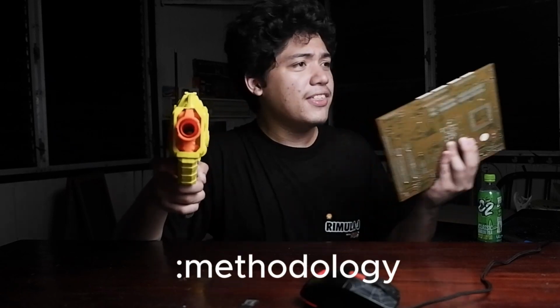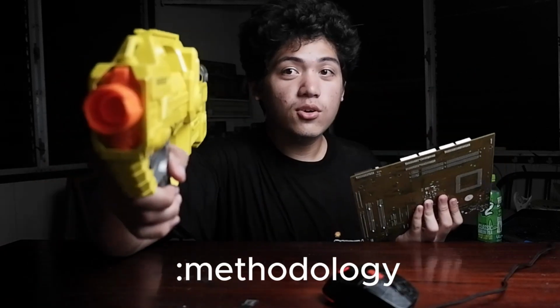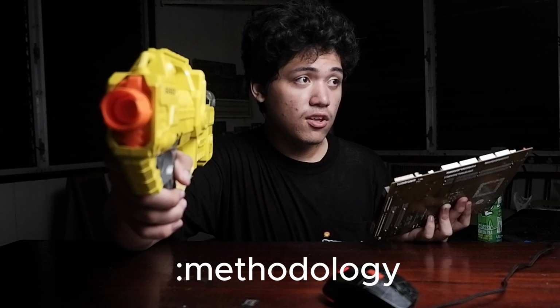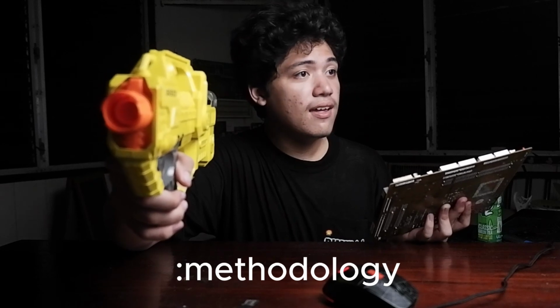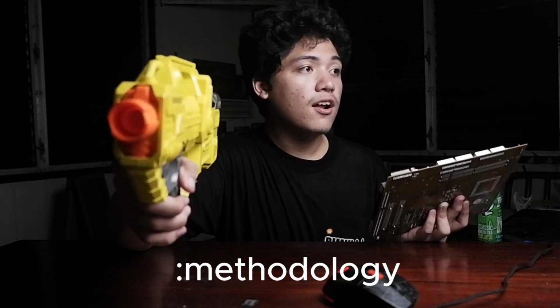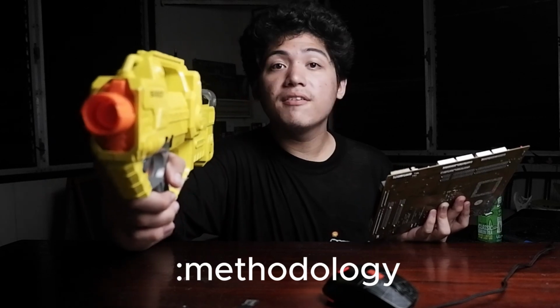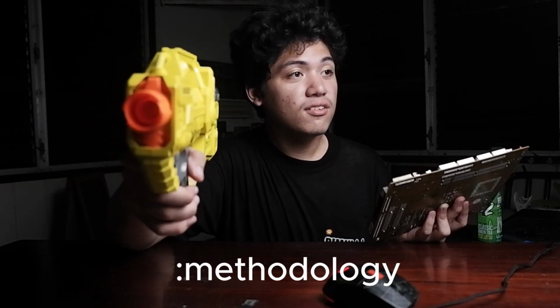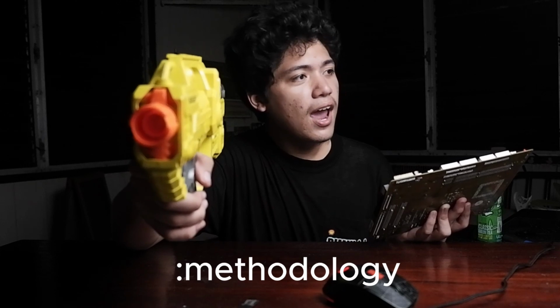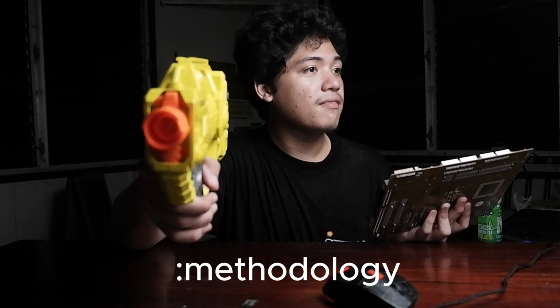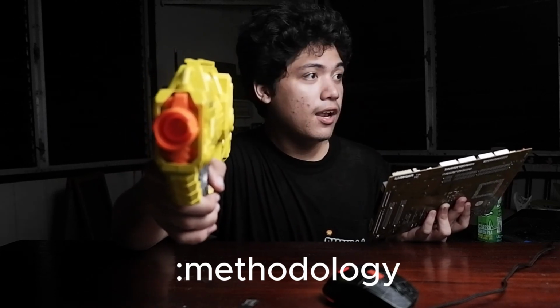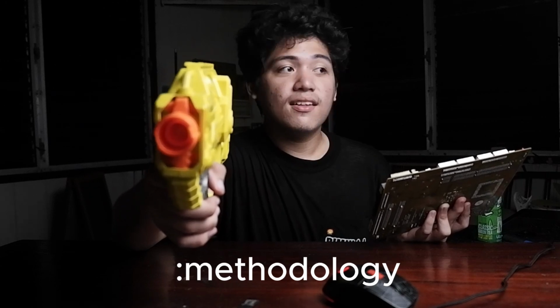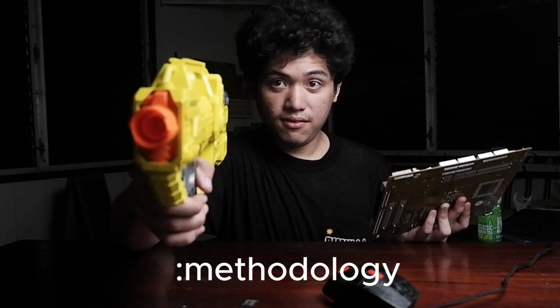Now quite frankly, I have forgotten which number this one is. So here is the methodology. Now, according to Google, the methodology refers to the overarching strategy and rationale of your research project. It involves studying the methods used in your field and theories or principles behind them in order to develop an approach that matches your objectives.